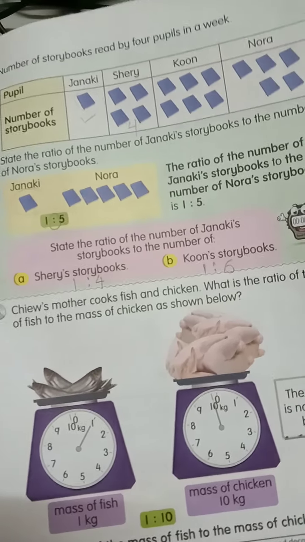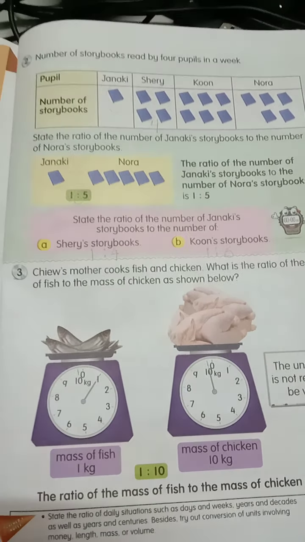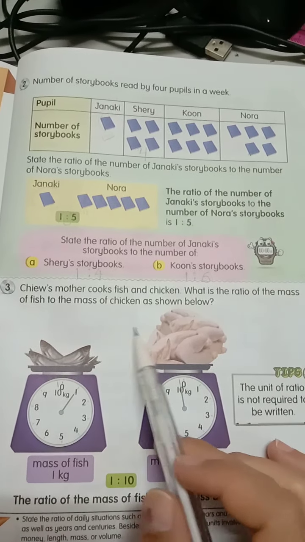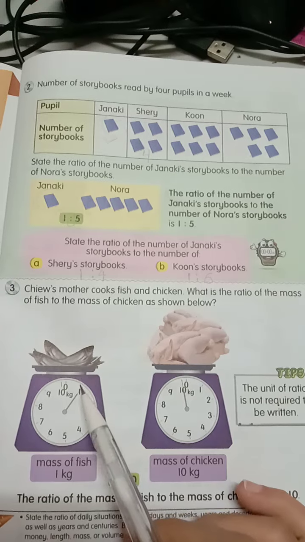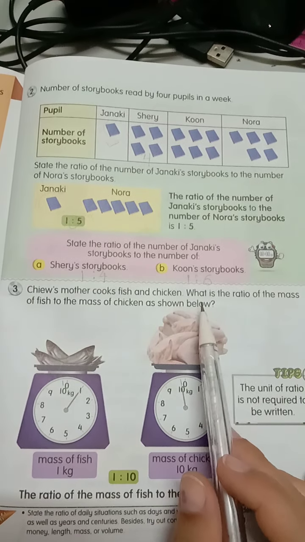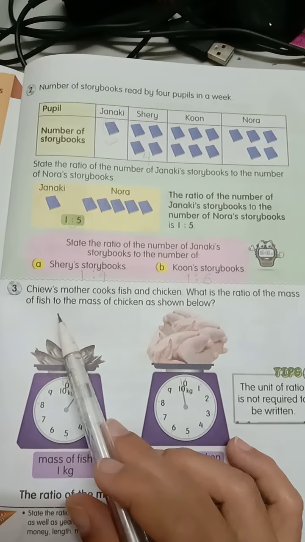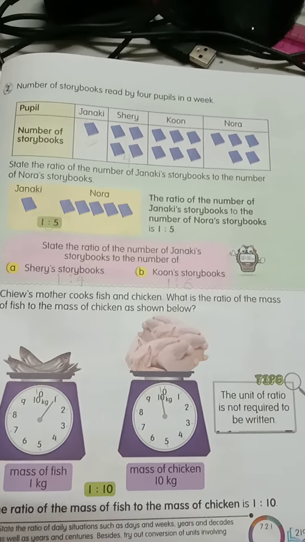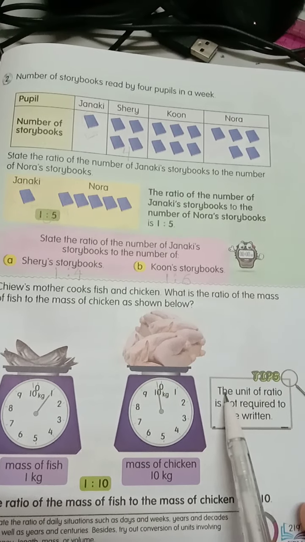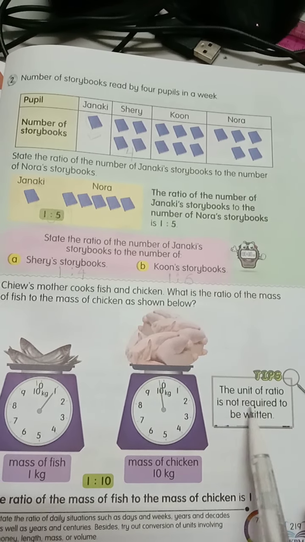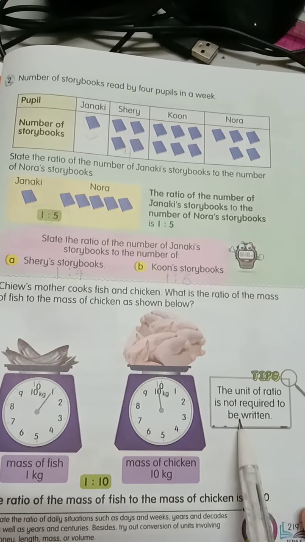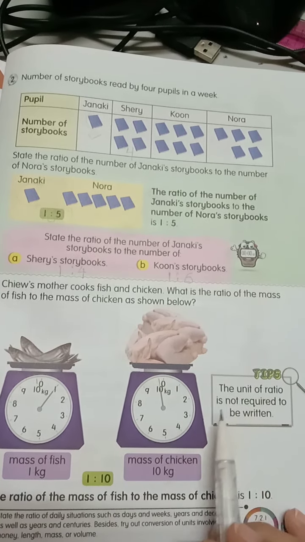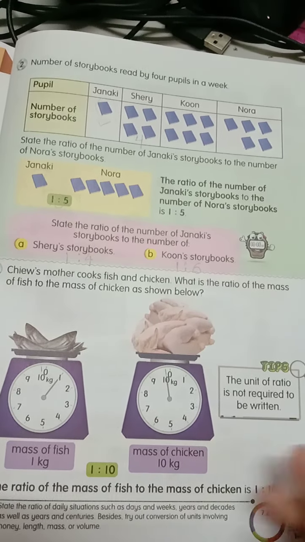This is page 219. Let's go to number 3. Chiu's mother cooks fish and chicken. So this is the fish, this is the chicken. What is the ratio of the mass of fish to the mass of chicken as shown below? Okay, now first thing first, let's look at the tips. The unit of ratio is not required to be written. So you don't have to write the unit, kilogram or gram. You just need to write the number of it.